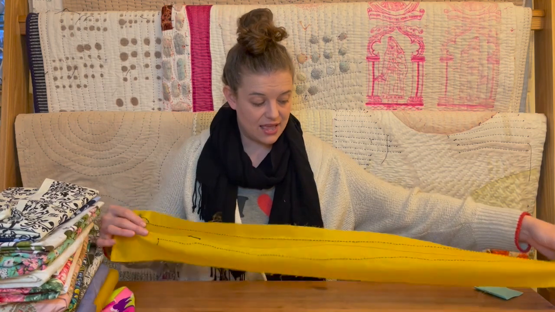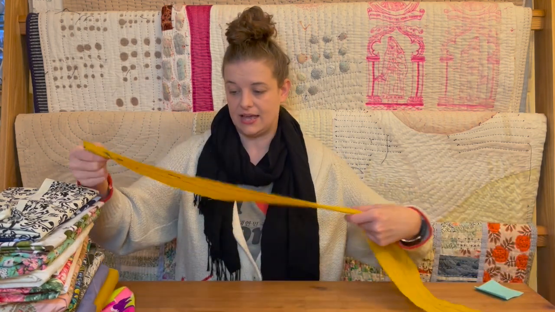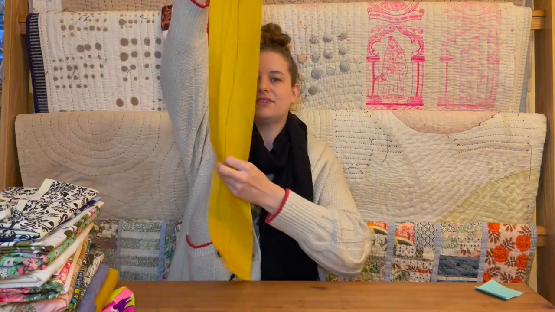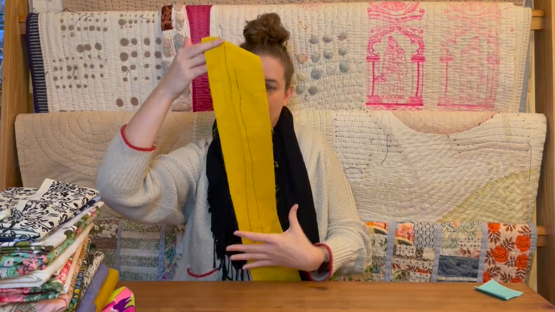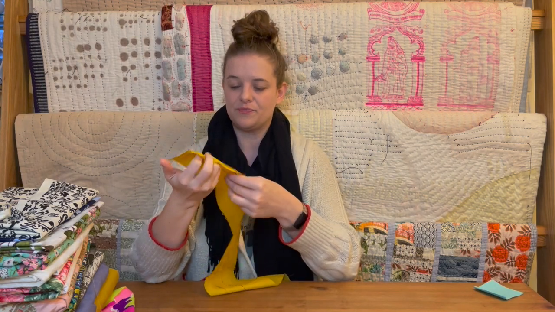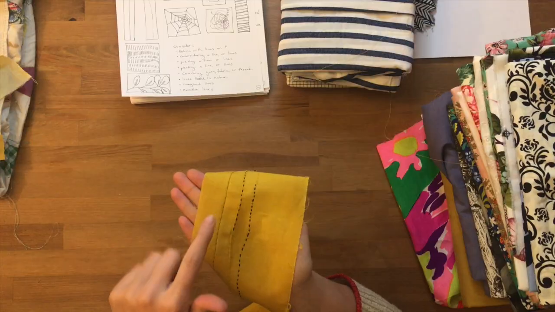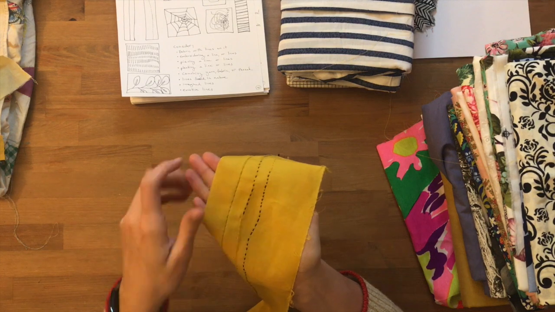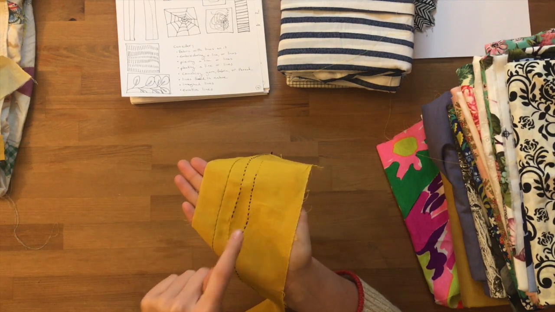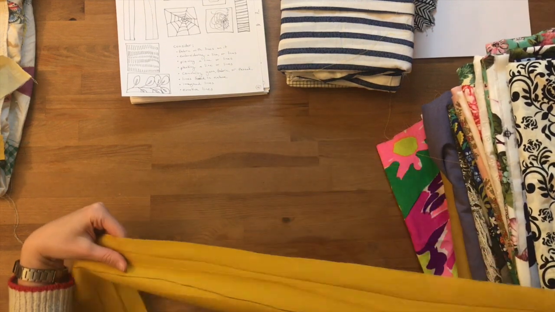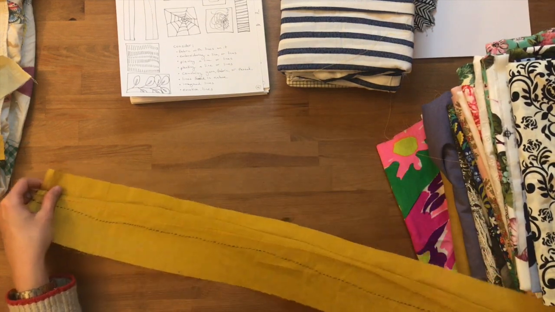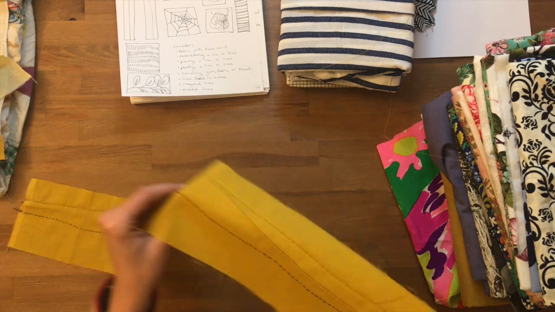This is my vignette on line. You can see it is a very long strip. I thought it would be nice if the strip were a line itself. And I went through and I did a pleat, I did a pin tuck, and I did a dotted line. And those lines go all the way from top to bottom. So for me, that depicted line.